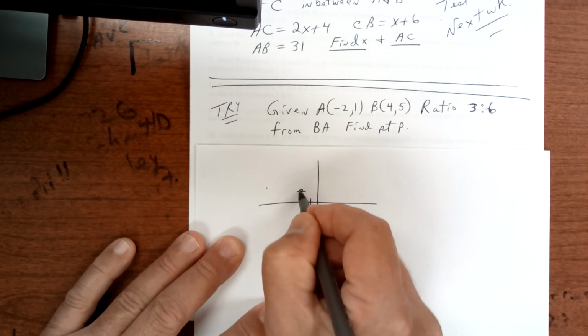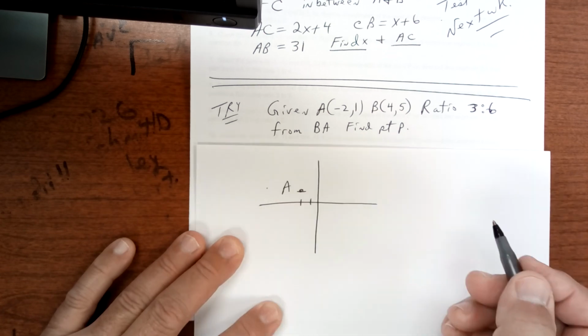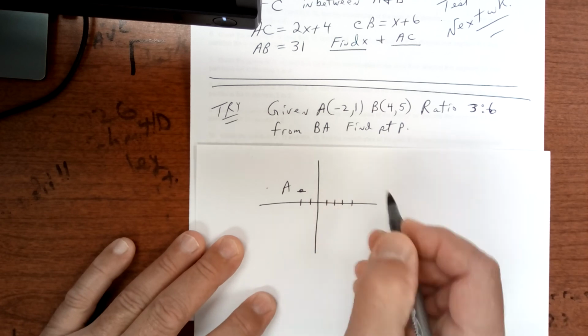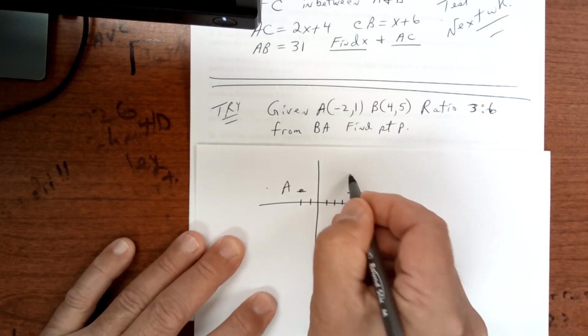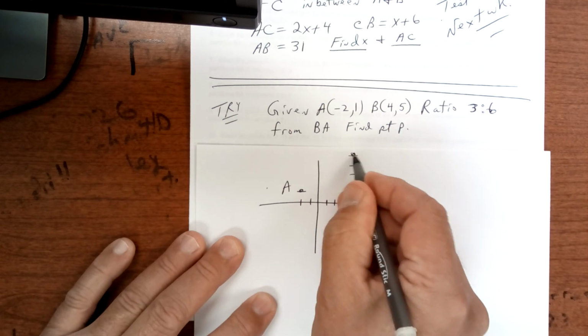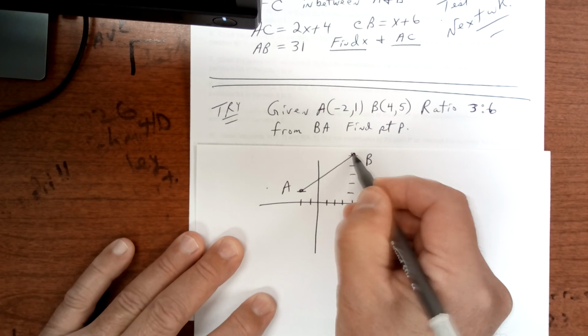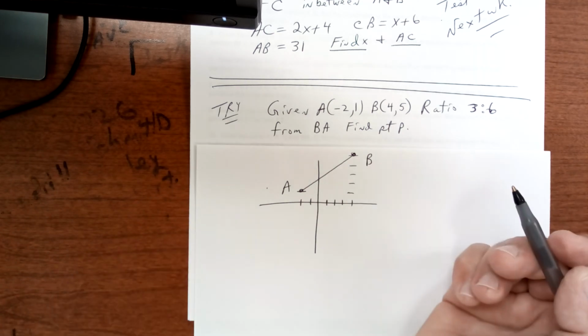So that's point A. Point B is over 4, 1, 2, 3, 4, and then up 1, 2, 3, 4, 5. So point B is there. And then draw a segment here. Now, let me think about this.